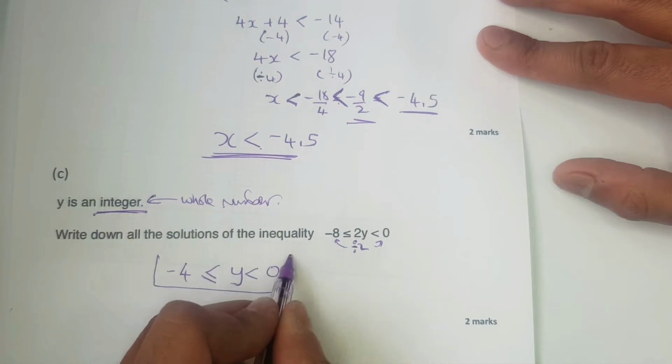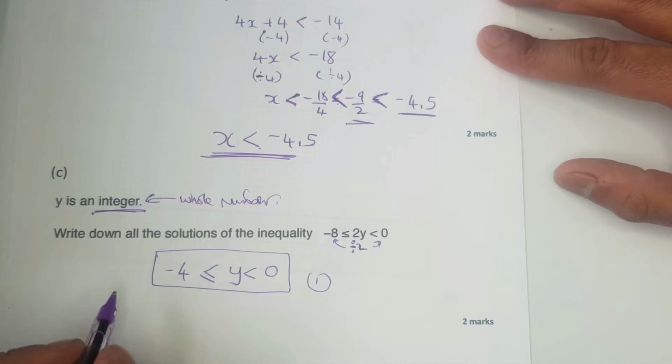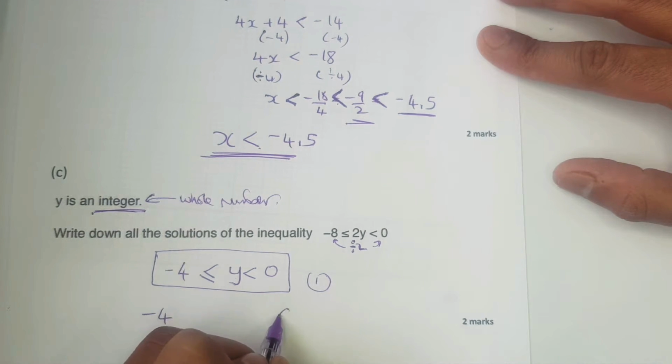So this is my integer. These are the integers that I need to write down in this range. So that's the first mark. So y can be bigger than or equal to minus 4, but less than 0.